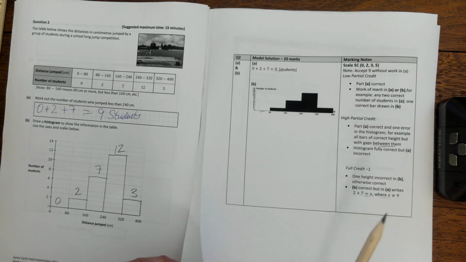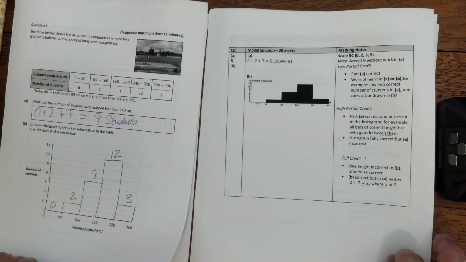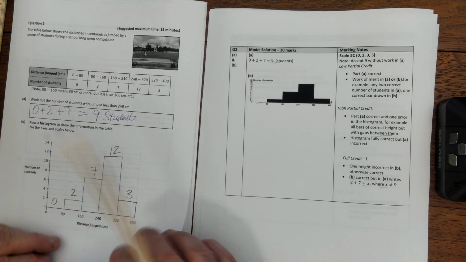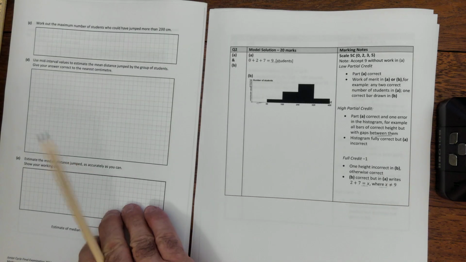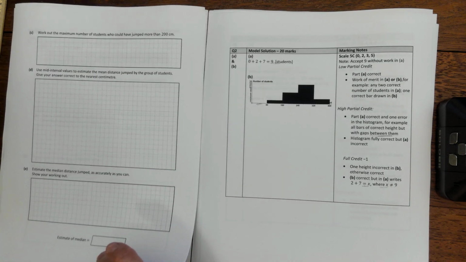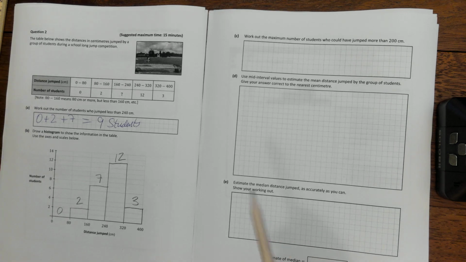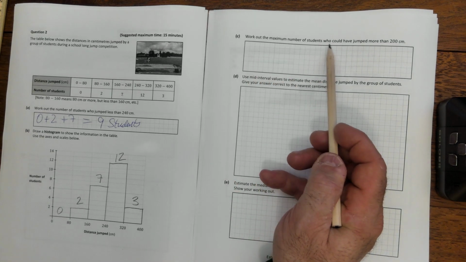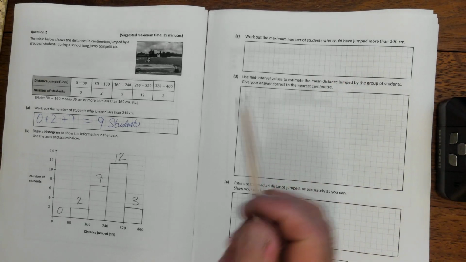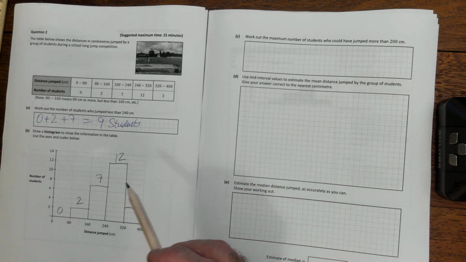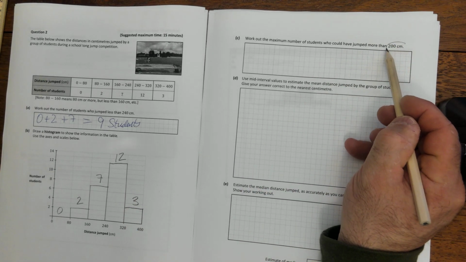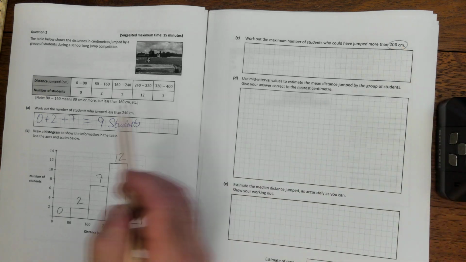Okay, so that's the end of question 2, or is it? It's not. Hold on. I need to bring this across. Okay, so work out the maximum number of students who could have jumped more than 200. The first thing we're going to do is find out where 200 is on our input scale.